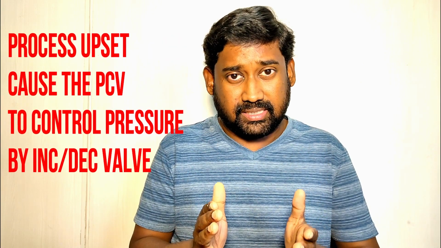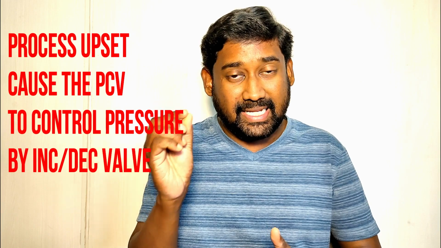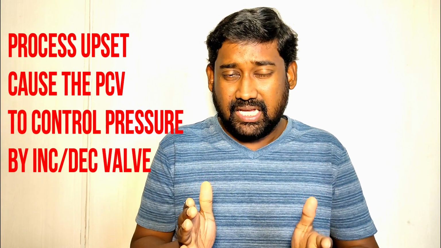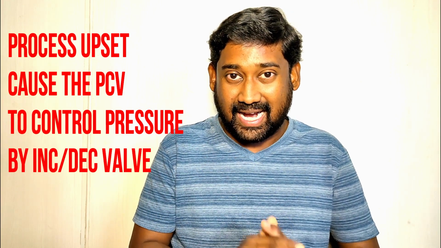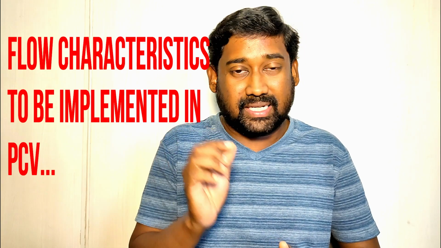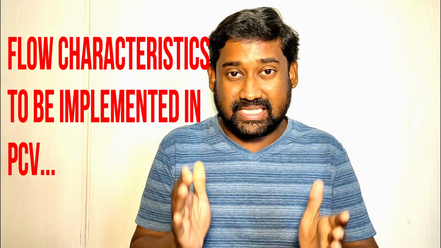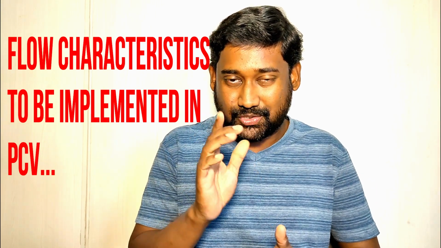So what does this PCV do? The PCV just throttles the process flow in such a way that it tries to maintain the pressure in the vessel. So how does it get established? It gets established by understanding the flow characteristic. That is where we need to understand what the flow characteristic has to do with the control valve flow coefficient and the valve stroke length. I will illustrate with a very good example. So get to the slide.